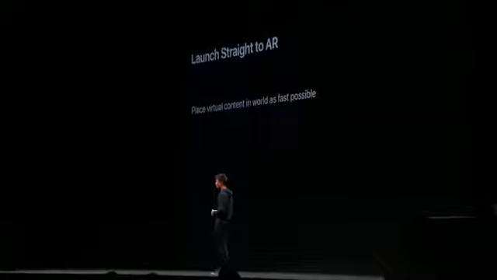Now, in addition to making content feel like it is part of the world, we've also made enhancements to the entire viewing experience. First off, AR Quick Look now launches straight into AR so that you can immediately see and interact with virtual content in your world. For example, you can quickly put virtual objects on detected planes or try on sunglasses and take selfies.